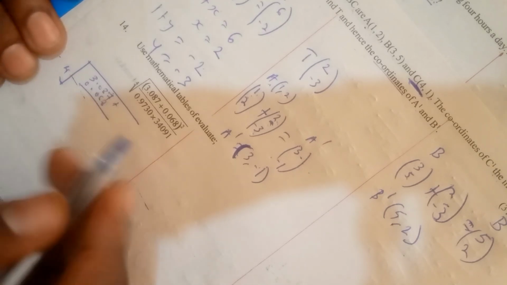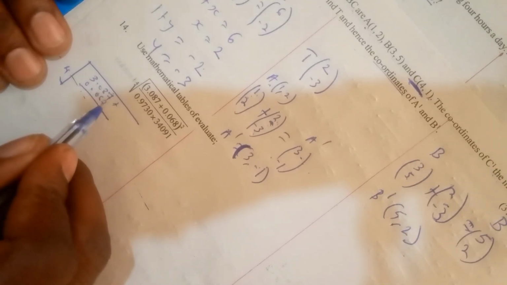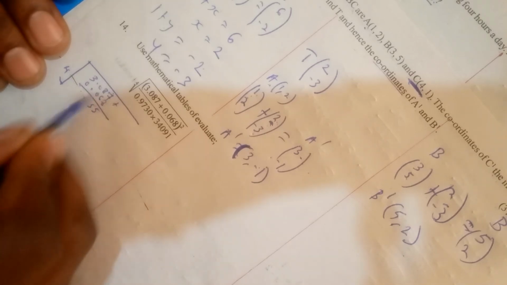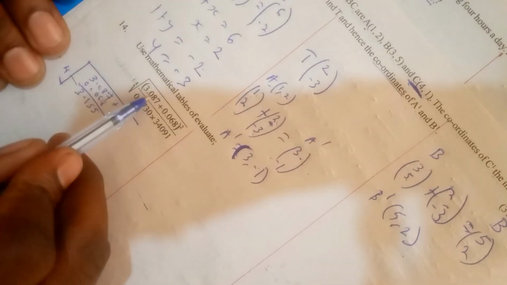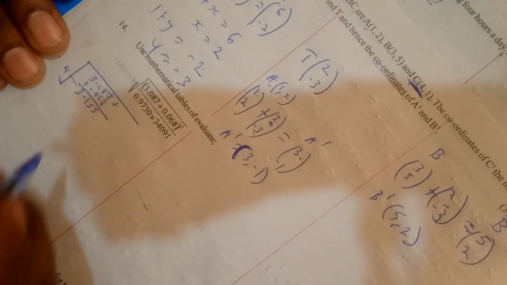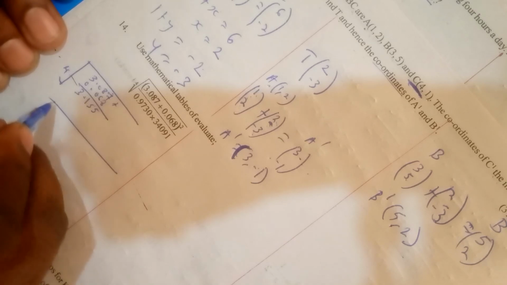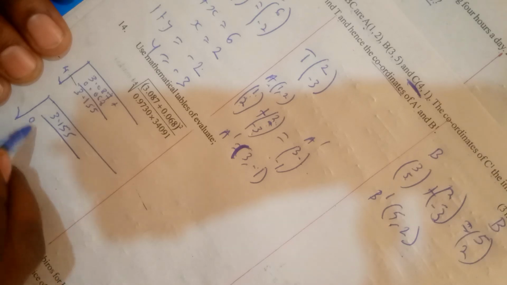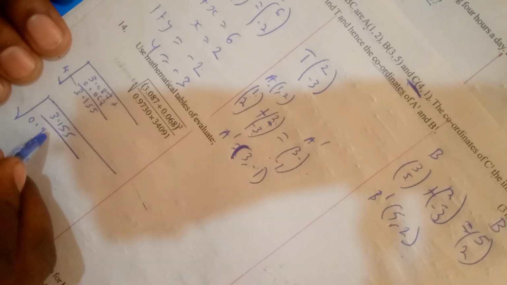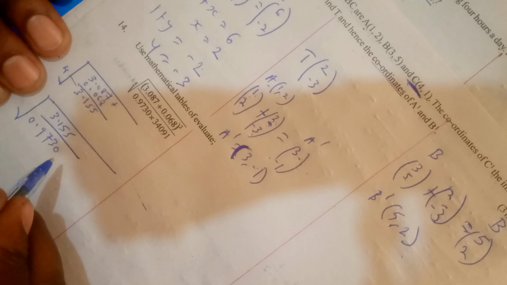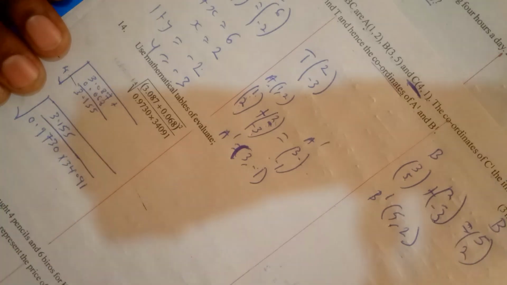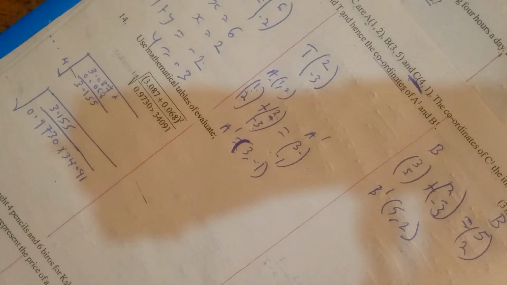It will give us 7 plus 8, which is 15, write 5, carry 1. Then 8 plus 6 plus 1 is 15, write 5, carry 1. So the whole of this will be 3.155, as I can see. So I'm finding the fourth root of 3.155 over 0.9730 times 34091.